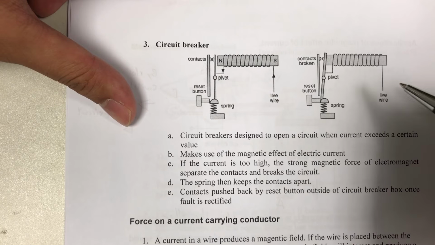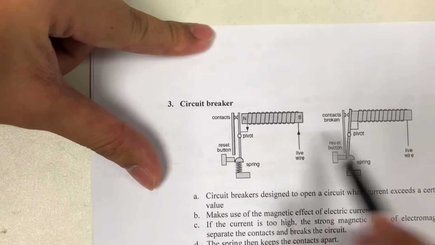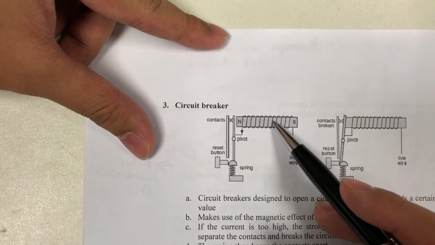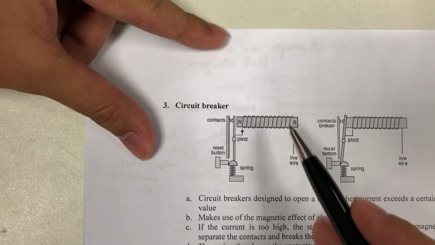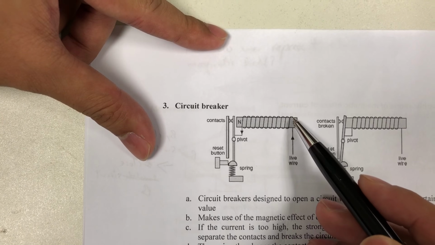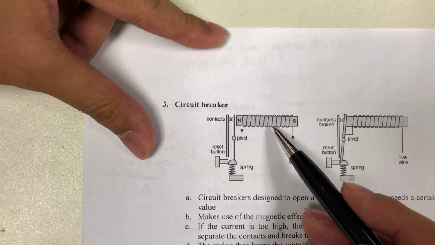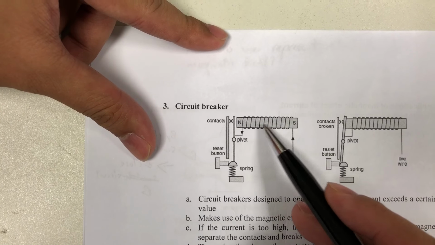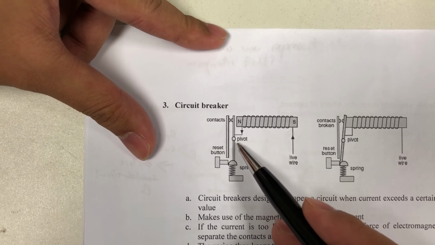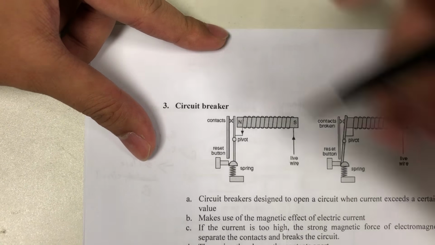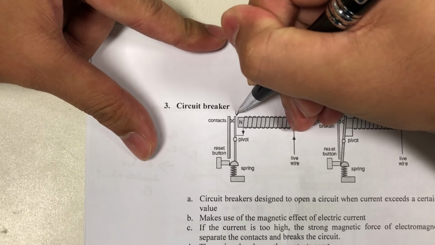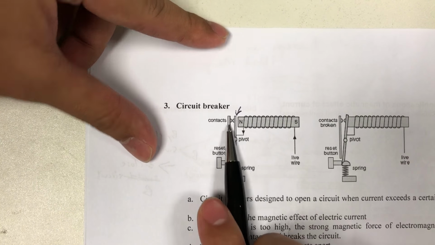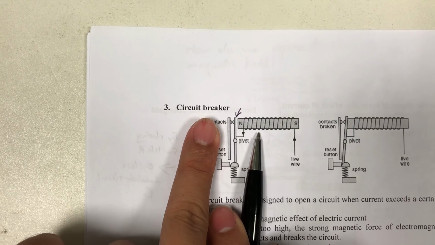Same thing, let's look at how it works again. Let's look at two diagrams. This is a live wire. The live wire is connected to the solenoid. So when the current flows into the solenoid, what happens? It actually causes the solenoid to become magnetized. Once it's magnetized, it will attract this contact over here. Do you see the contact that I'm pointing at? You attract this contact over here and cause the contact to open.